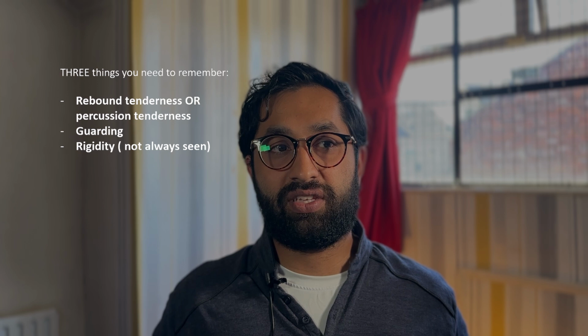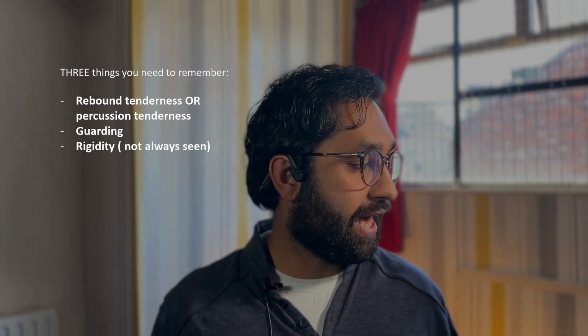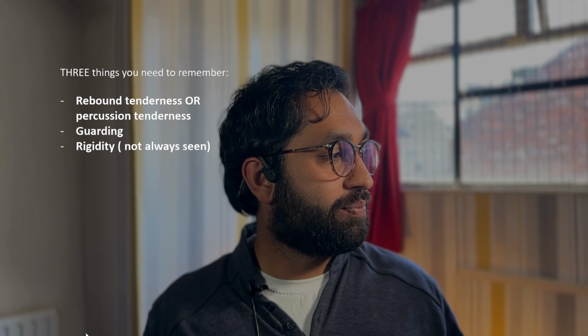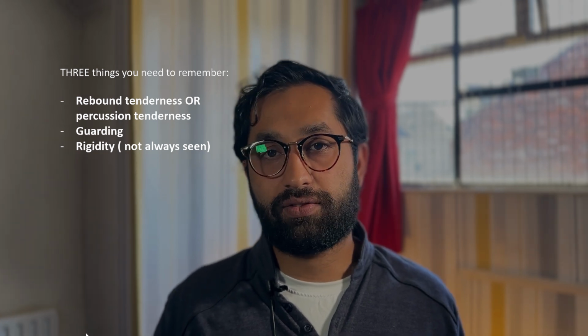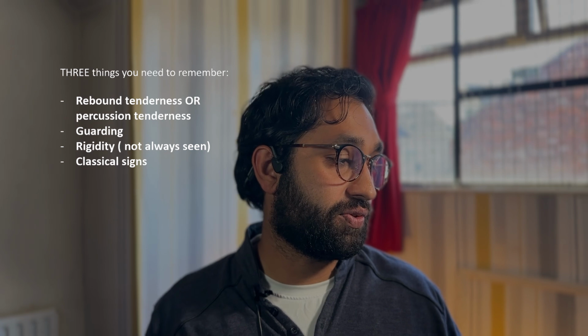Rigidity is basically when the stomach or the abdomen is completely stiff. And that's not always seen, but especially the first two, that is quite common. Now, there are some classical signs you do need to know.